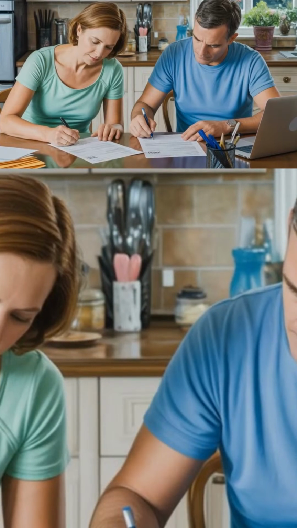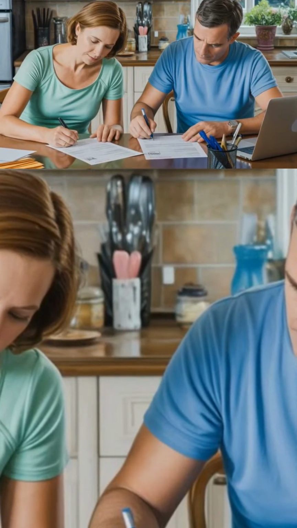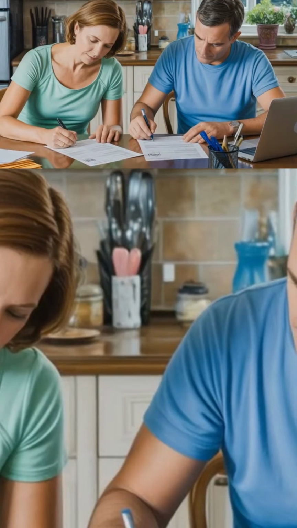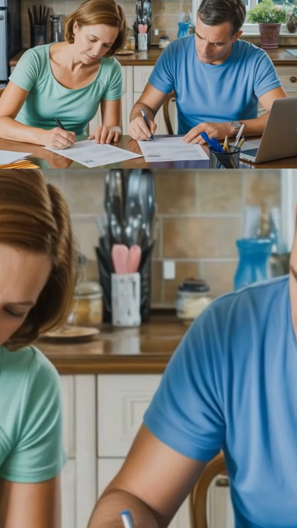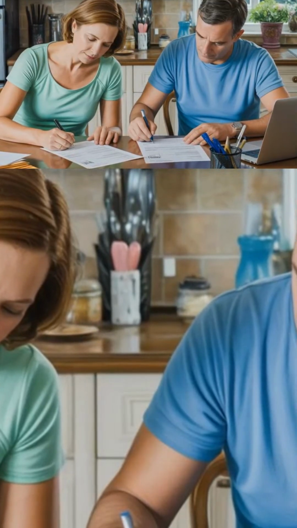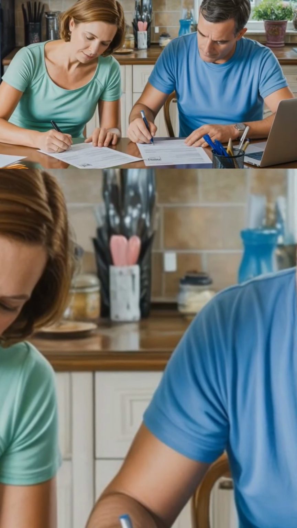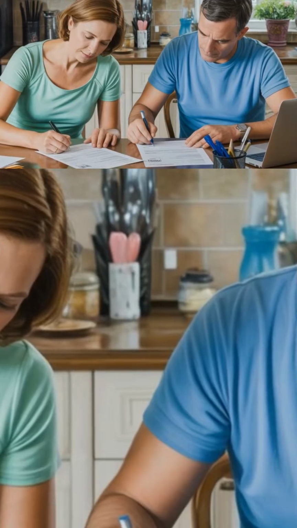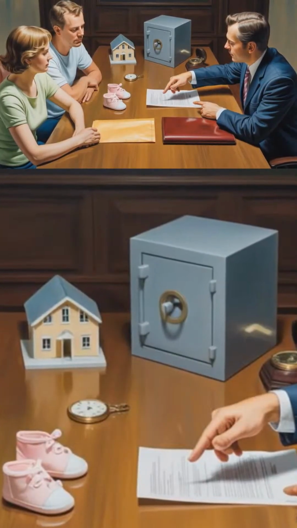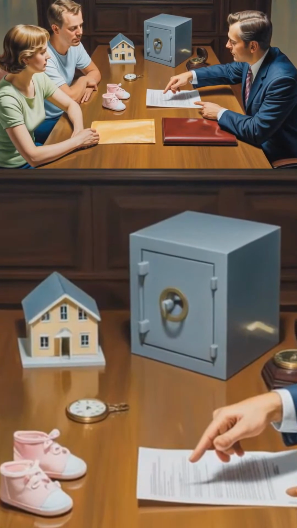The downside? Trusts are more complex to set up initially and typically cost more upfront. You'll need to actually transfer your assets into the trust, which means changing titles and beneficiary designations. It's not difficult, but it does require some paperwork.